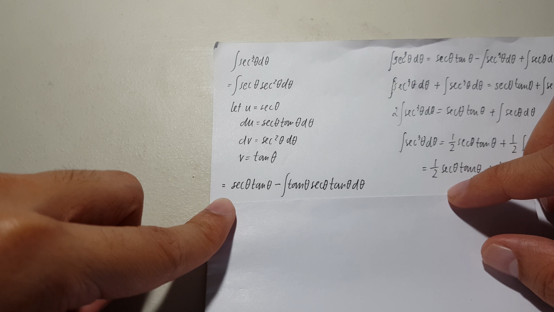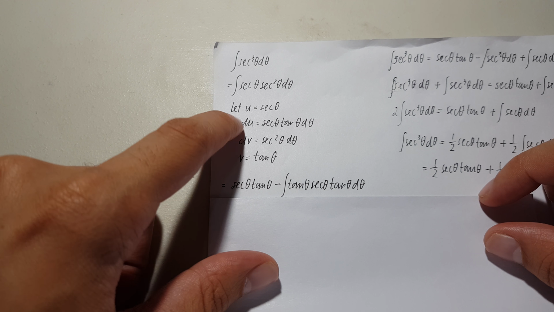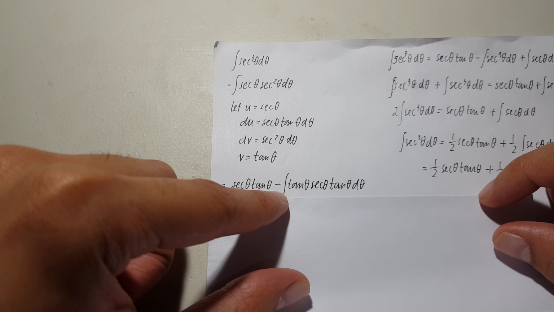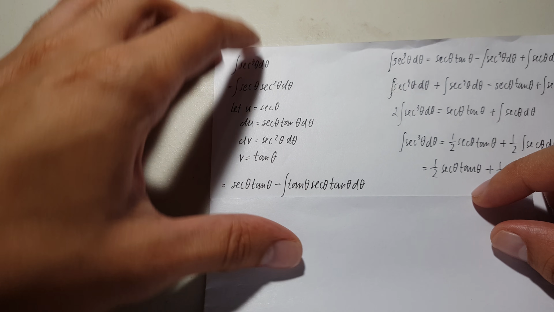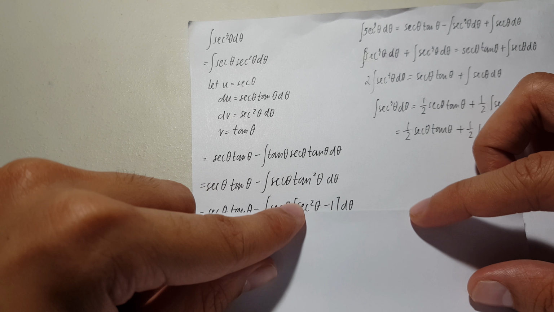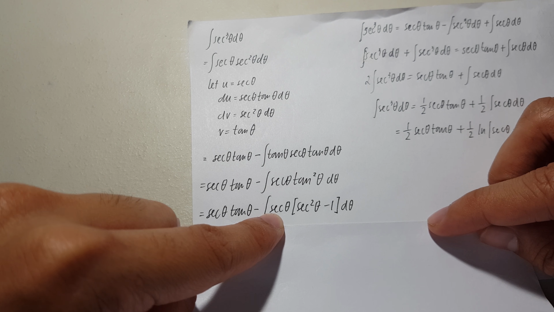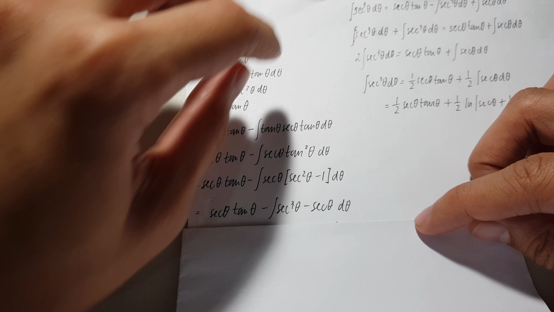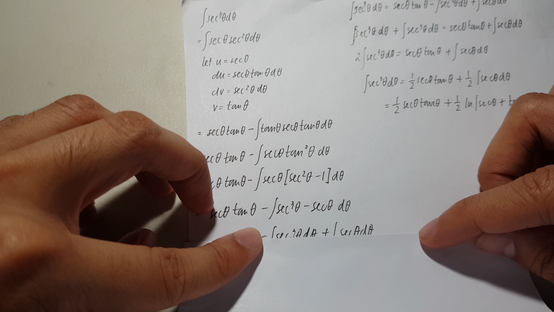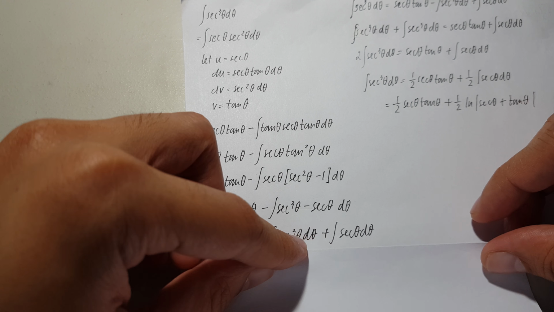Now from that, the first term of our integration by parts formula is the product of u and v. So we'll get this minus the integral of the product of v du, which is this. Simplifying things further, we'll get this. Turning tangent squared theta into secant squared theta minus 1. Now we can multiply this secant theta to both of these terms, giving us this. Now we can perform this individually, giving us this. Take note that a negative times a negative will give us positive.